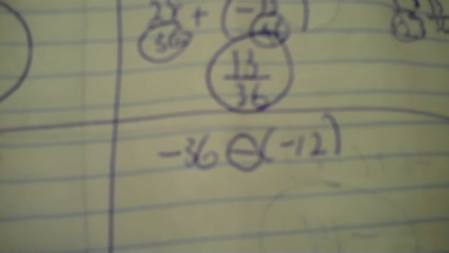Okay, next problem. Negative 36 minus negative 12. So there's the minus sign. I'm going to do the same thing, but here I went plus and then made a negative sign. Well, I'm going to go plus, but when there's a negative after it, that goes plus as well. Okay, you're either going to go plus negative, plus make your own negative, or plus plus. Okay, so negative 36 plus positive 12.